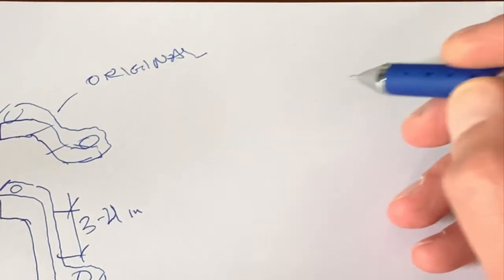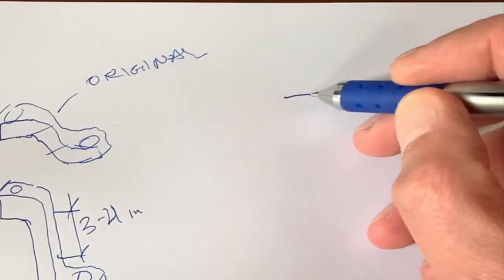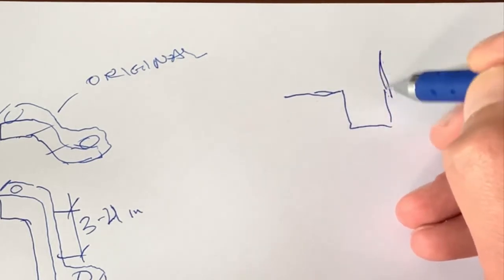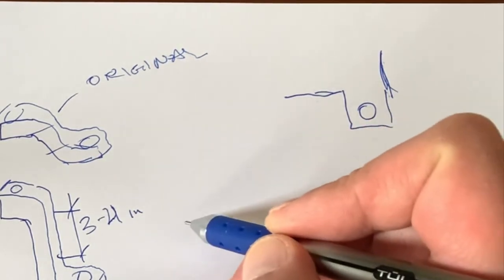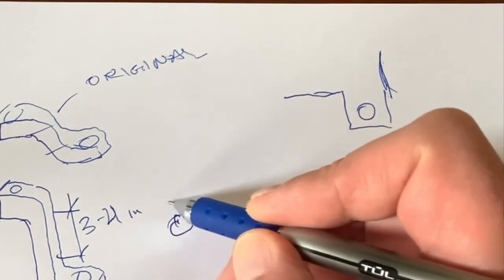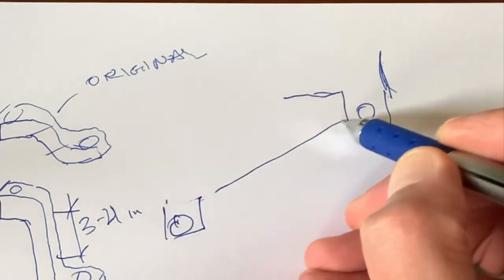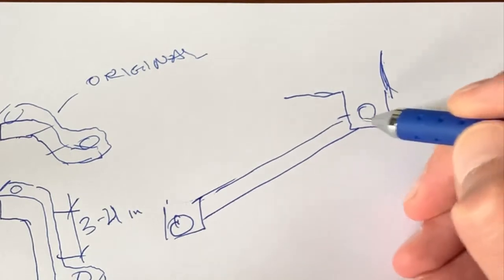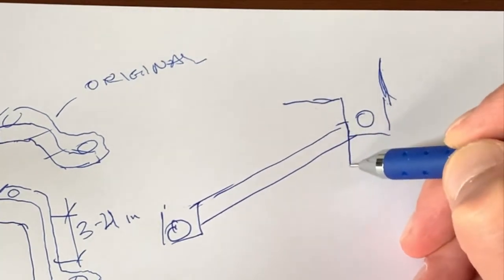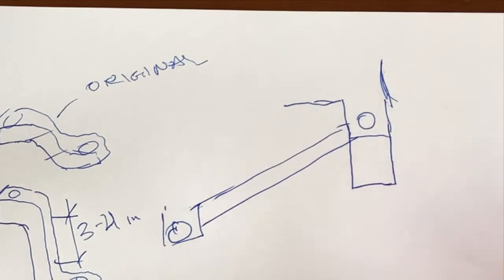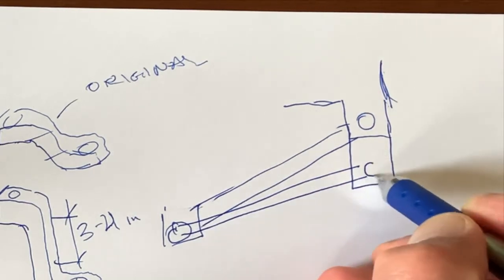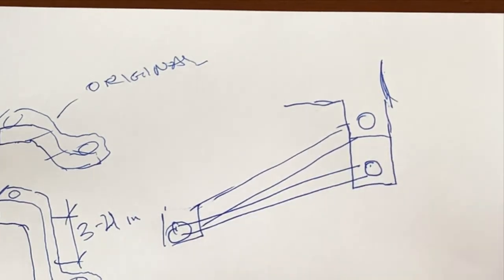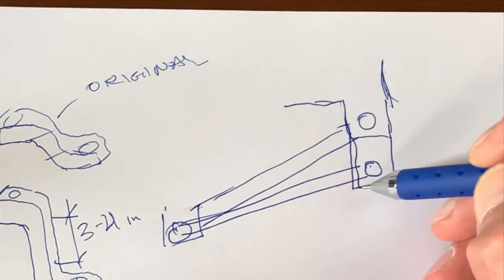Second one is we need to lower this. This is the frame, and that's where your track bar comes out of. This is another fixing, right? So this is your track bar, and it needs to come down about 3 or so inches, so it goes back somewhat to the original position where it used to be. All right, so today I'm going to show you what I did to extend that portion.